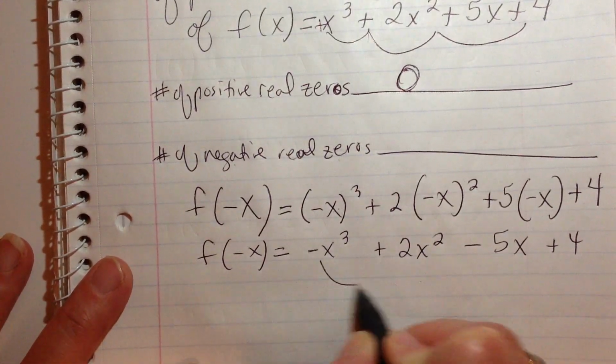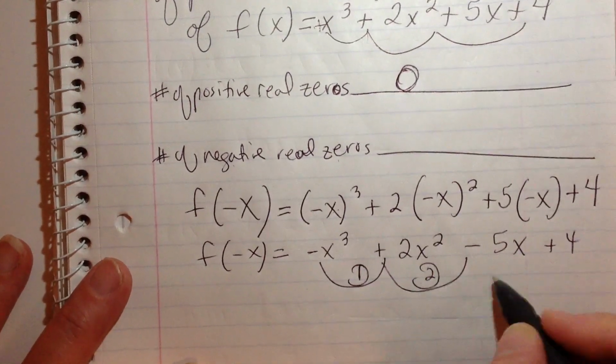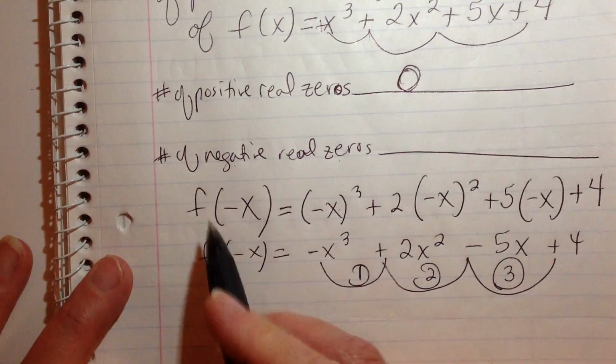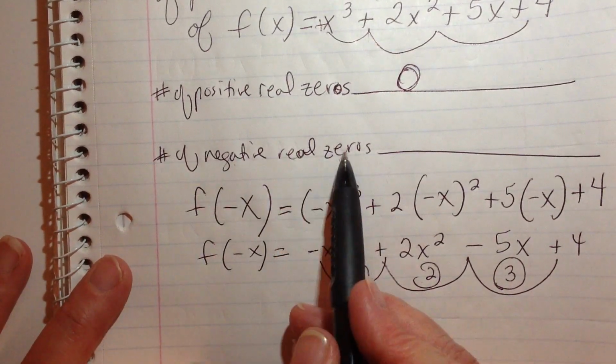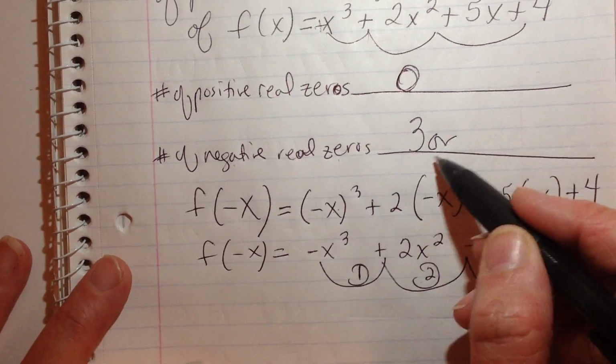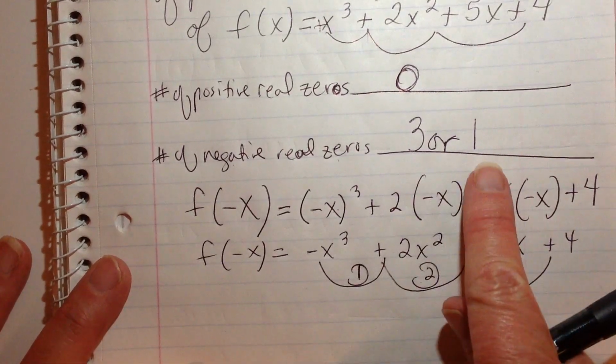Looking at sign changes, negative to positive, 1 sign change. Positive to negative, 2 sign changes. And negative to positive, 3 sign changes. So how many negative real zeros do we have? We had 3 sign changes, or what's 3 minus 2? 1. So we'll either have 3 or 1.